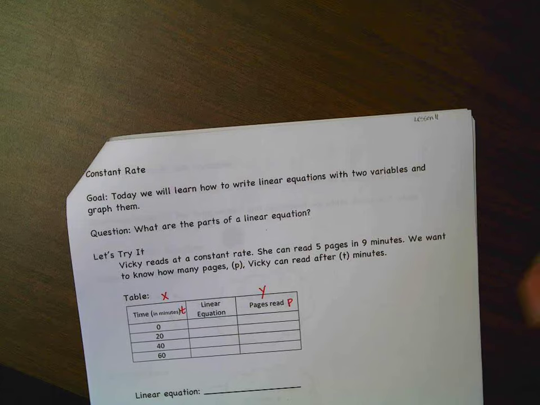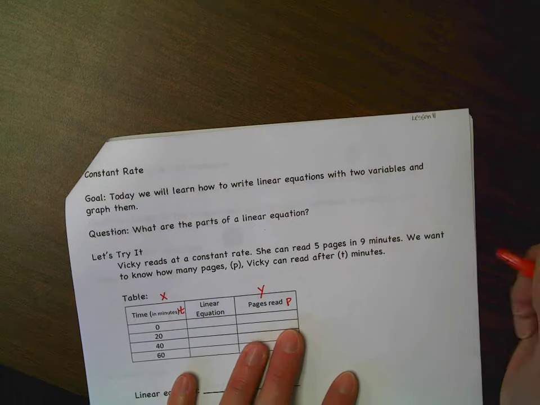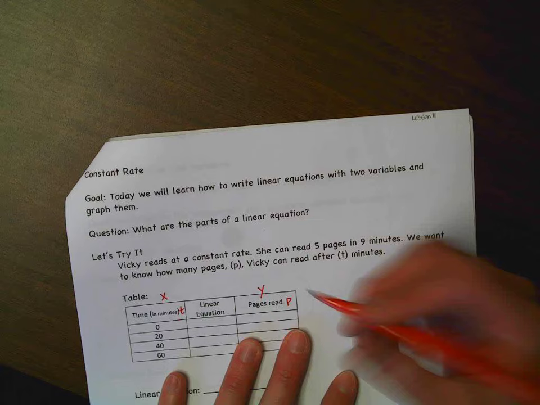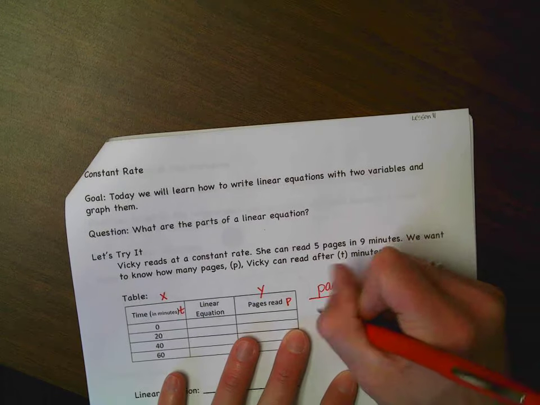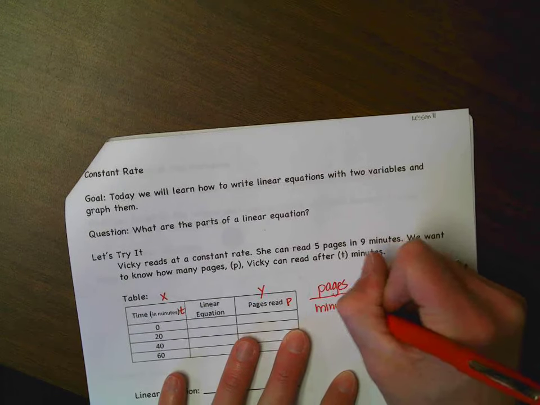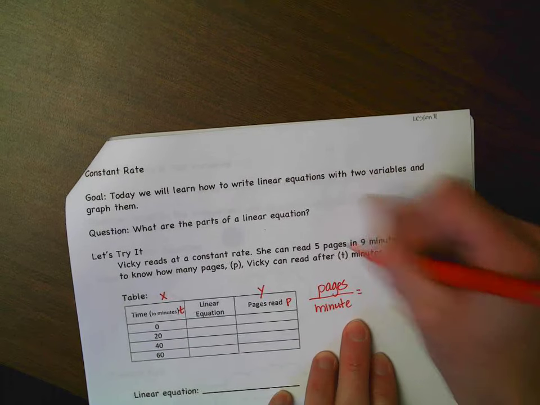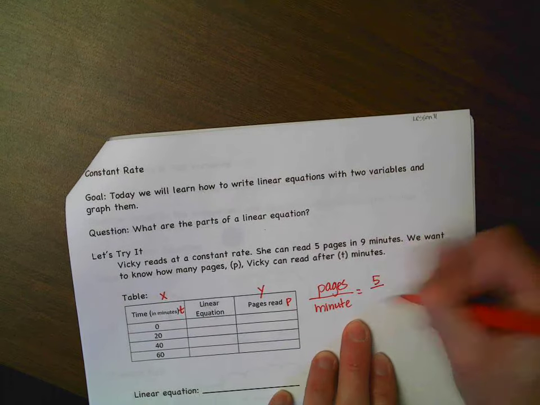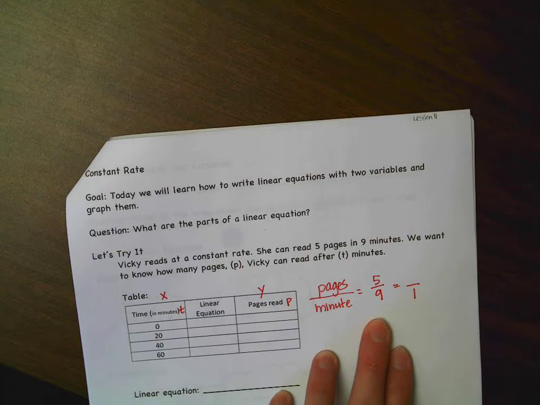As you remember in the video yesterday, the first thing that I said that you need to do is determine your rate, then find your unit rate, and then we'll write the equation from there. So let's do that. We have pages per minute. That's our rate, right? And now we want to find the unit rate. So pages was 5, minutes were 9, and we're trying to find per 1, okay?